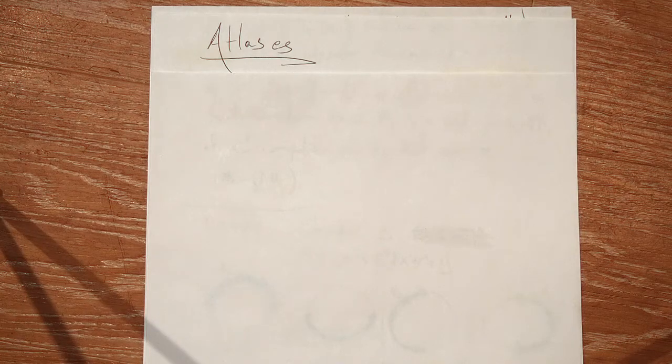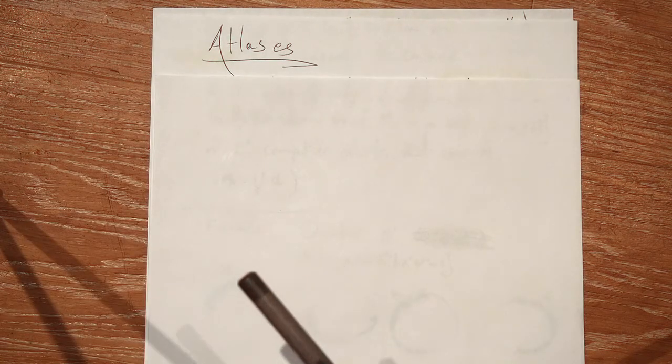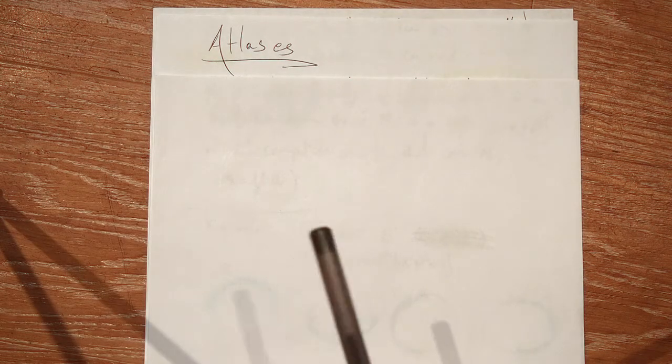Welcome back. Today we're going to be talking about atlases, sometimes known as Atlantis or something dumb like that, but that's wrong. They're called atlases, and they are very important for understanding smooth manifolds.